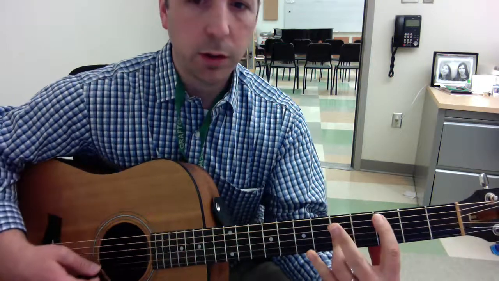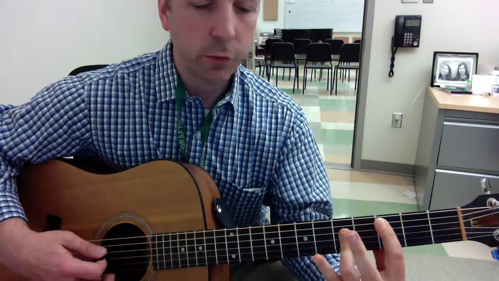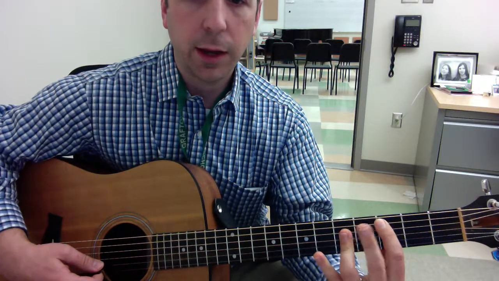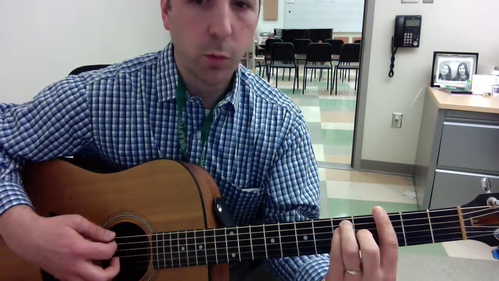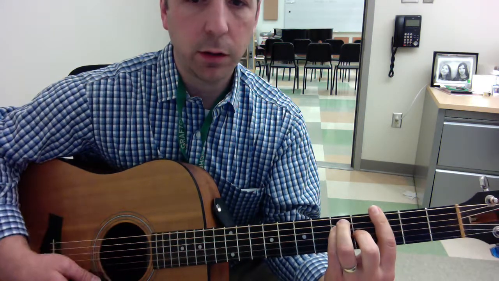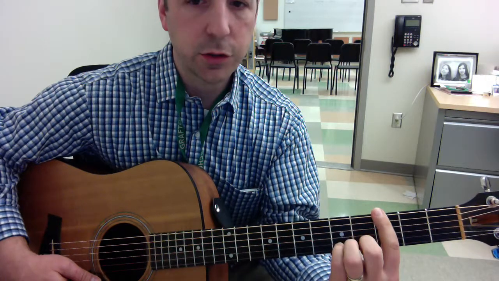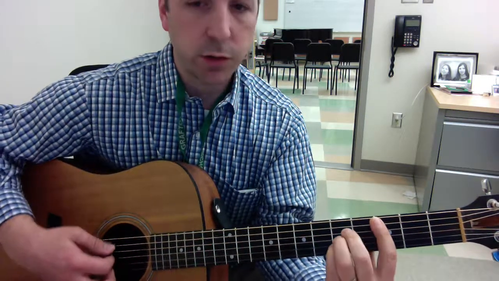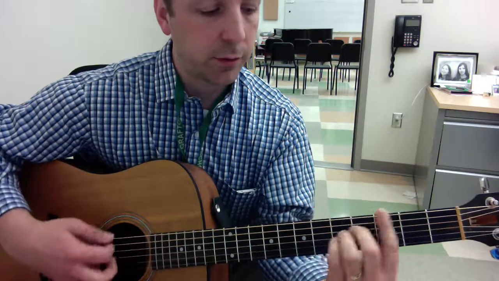Some people do a double bar and will bar with their 1st finger, and bar with their 3rd finger. So I go from 1 on the 6th string, 1, to 4, again, just skipping down 1 string, and then I slide up 2 frets to the 5.